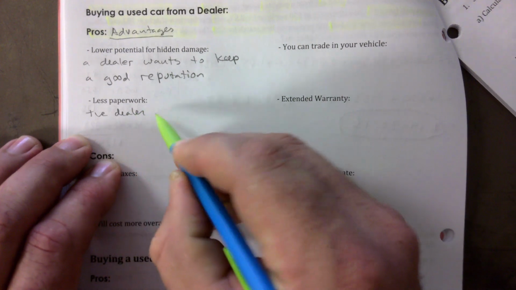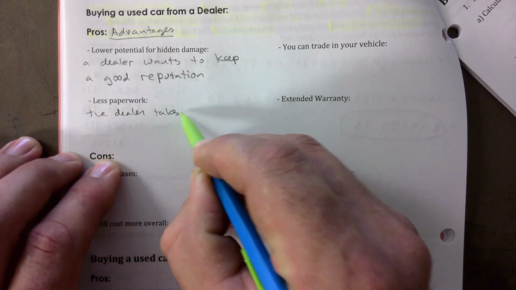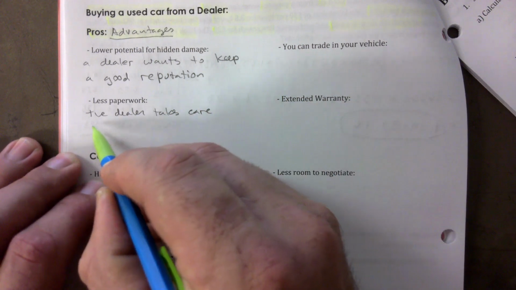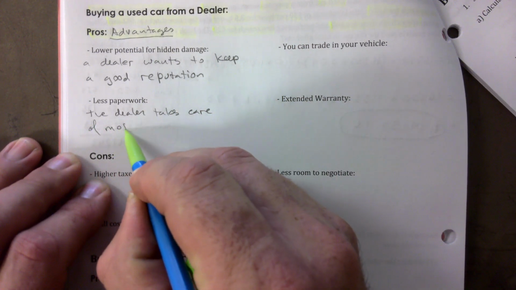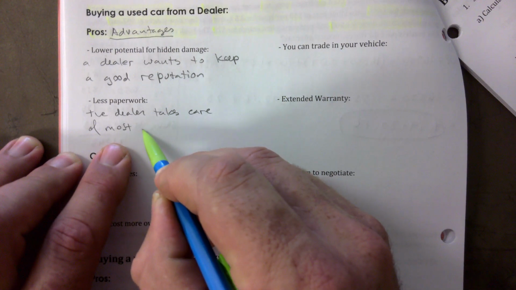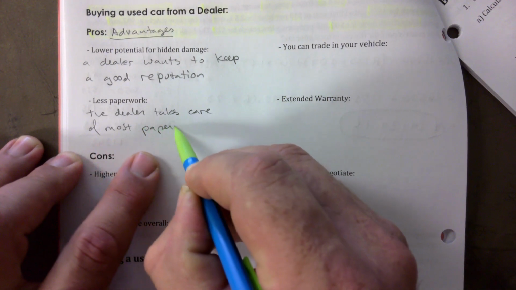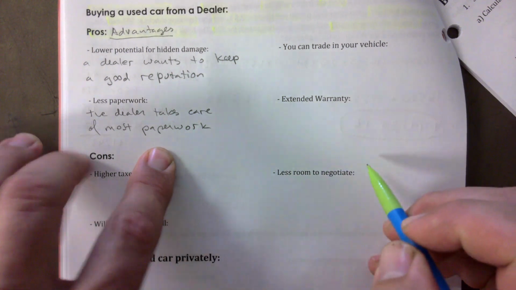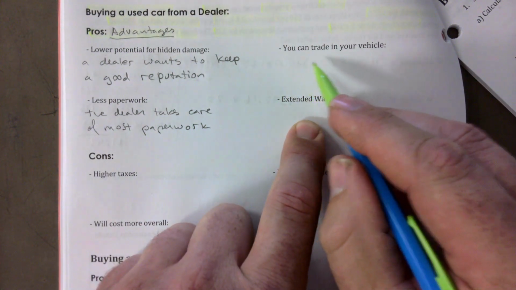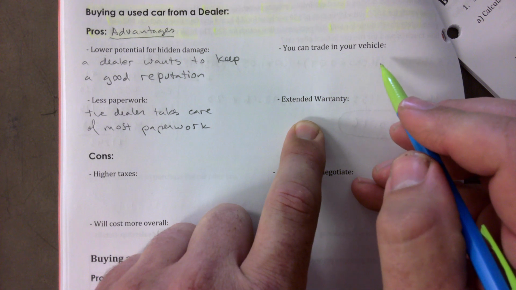The dealer takes care of most paperwork, right? You can trade in your vehicle, okay?